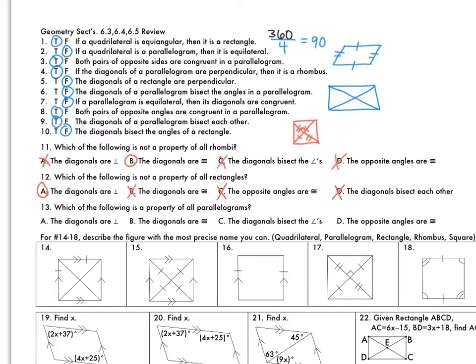For number 13, which of the following is a property of all parallelograms? The diagonals are perpendicular. That is not true. That will happen for a rhombus. Letter B, the diagonals are congruent, is not always true. Okay, that happens for rectangles and squares.